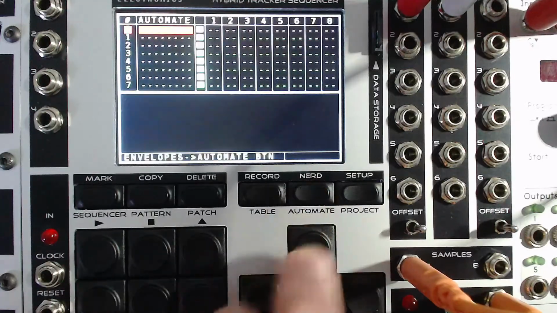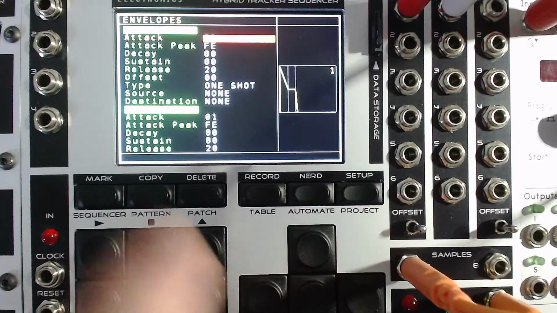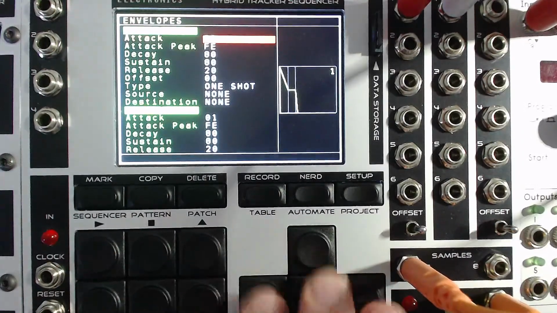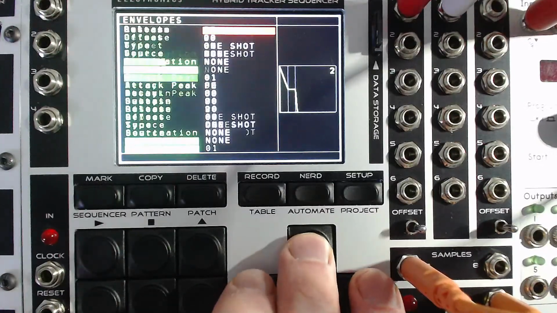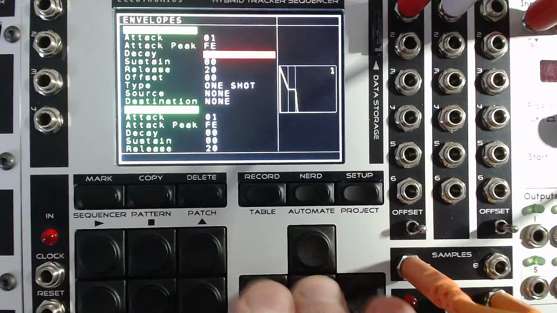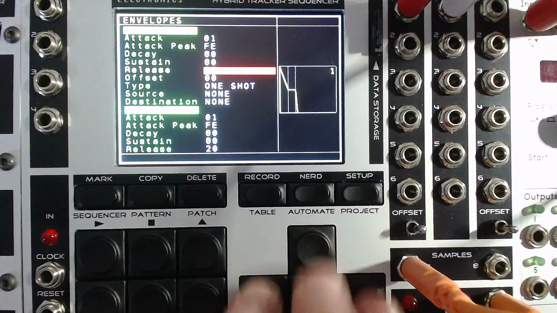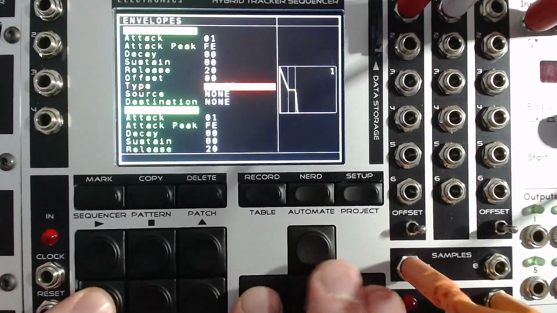You get to that under the automation side of things, under automate, but you hit it a second time, and now you get to these envelopes. There's 8 of them. They can all be set in different modes, so let's just go through it. You have your normal attack, decay, sustain, release, which you can change all of these to 0 if you want to. There's different types that you can change between.